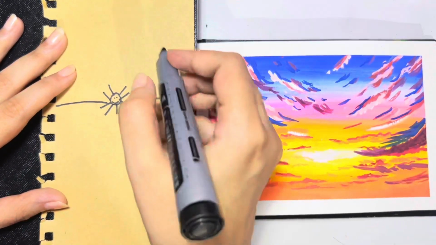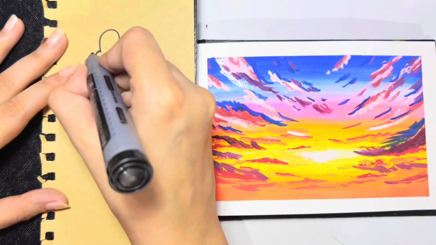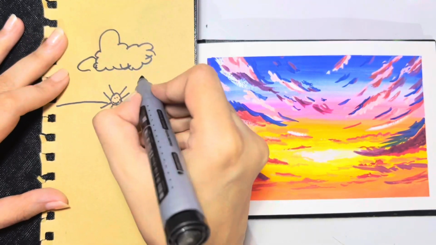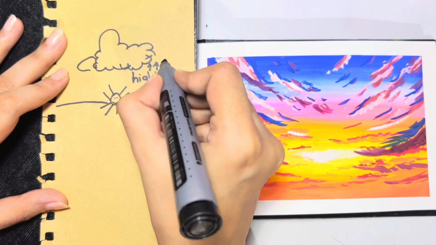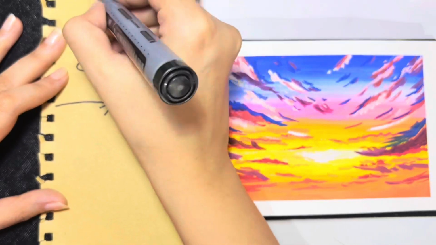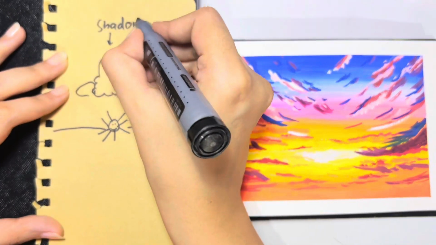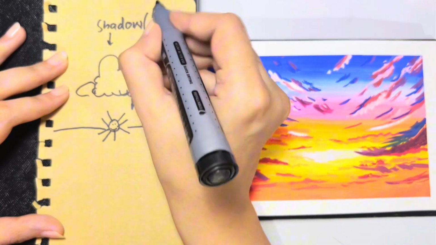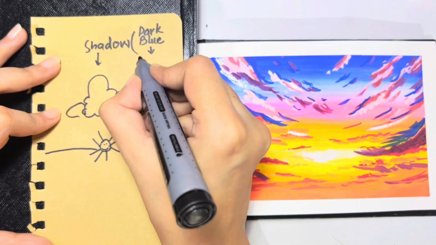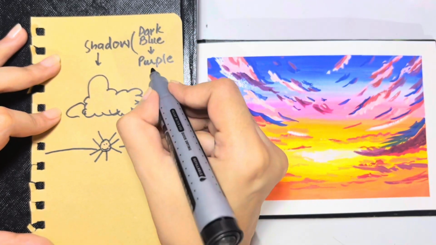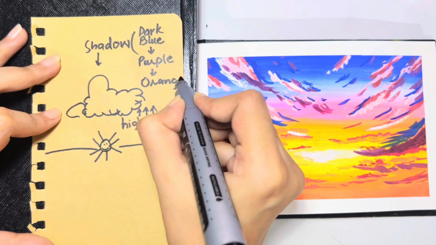For the cloud, it is tricky because we have clouds both above and below the sun. The clouds above the sun are highlighted at the bottom and shadowed at the top. Its color is similar to the sky, from darker blue or purplish at the top to the orange or reddish at the bottom.